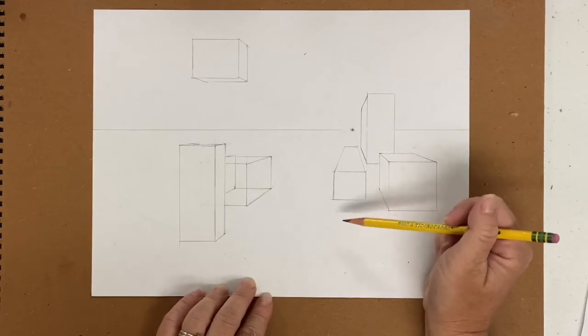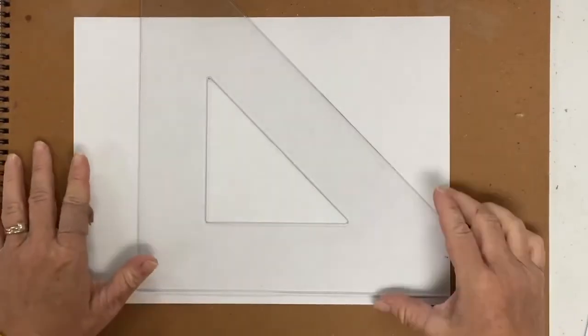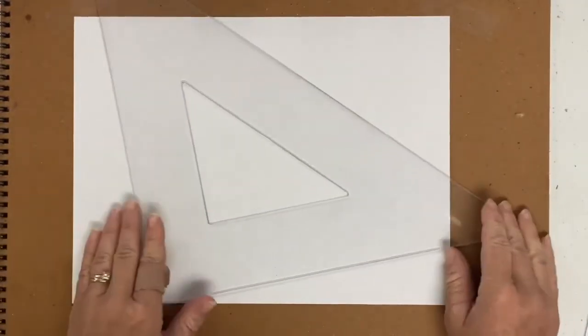In lesson 1, we learned how to draw blocks in 1-point perspective. In this video, I'm going to teach you how to draw blocks in 2-point perspective using 2 vanishing points. For all of these perspective lessons, we'll be using our drawing triangle.